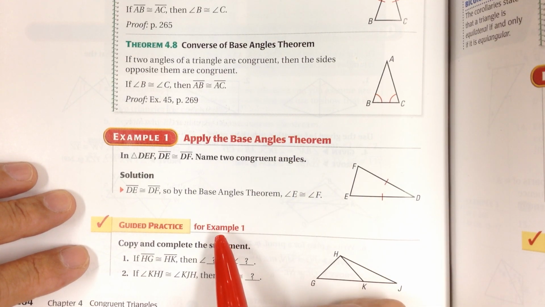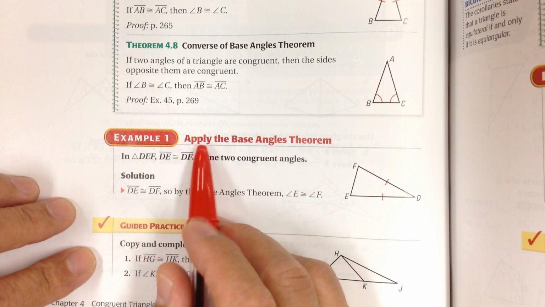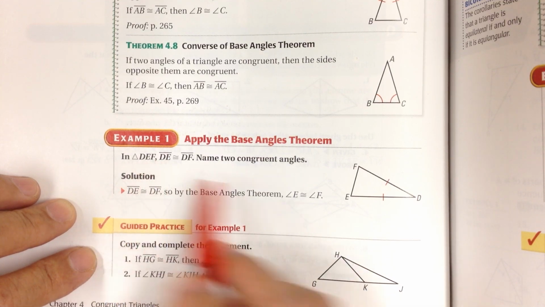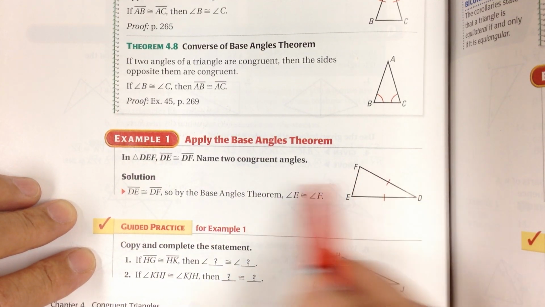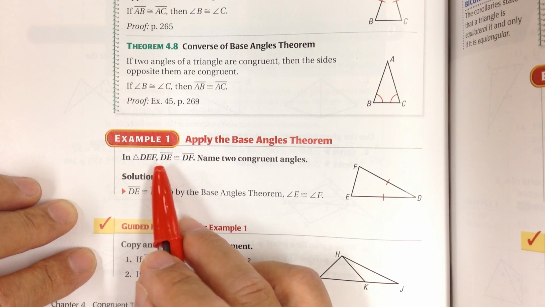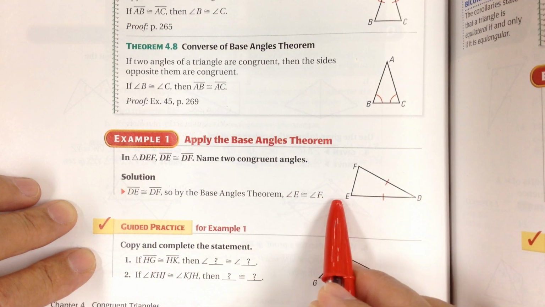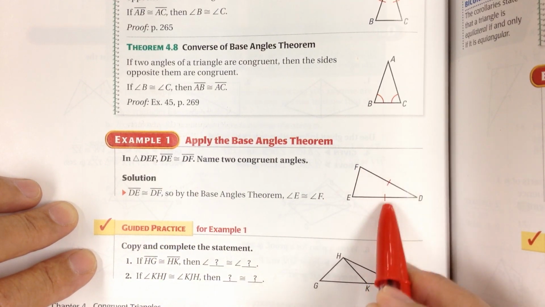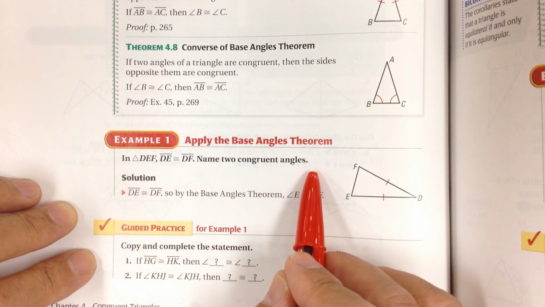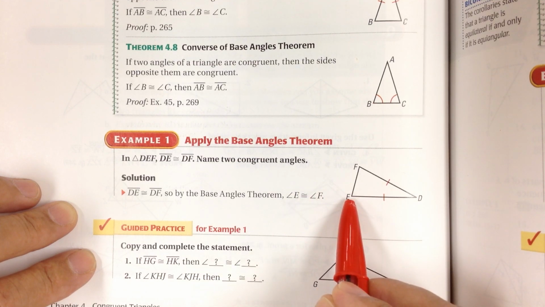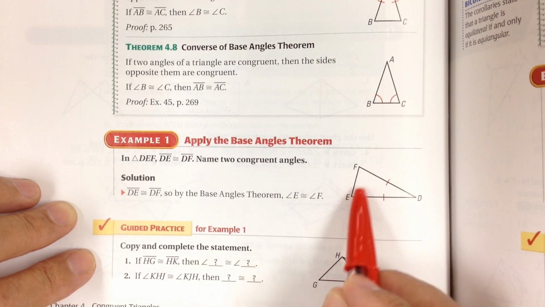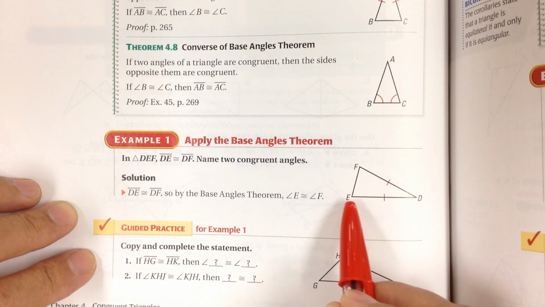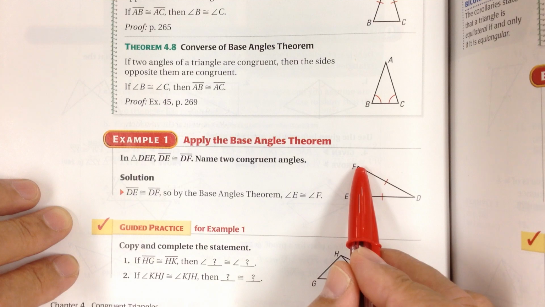Okay, so let's apply the base angle theorem. In triangle DEF, DE is congruent to DF. Okay, so see the marking. So then the two congruent angles. The answer would be angle E is congruent to angle F, because angles facing the congruent sides are congruent. So angle E is congruent to angle F. Okay.